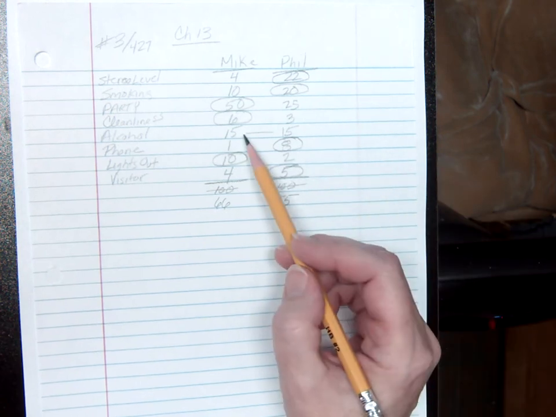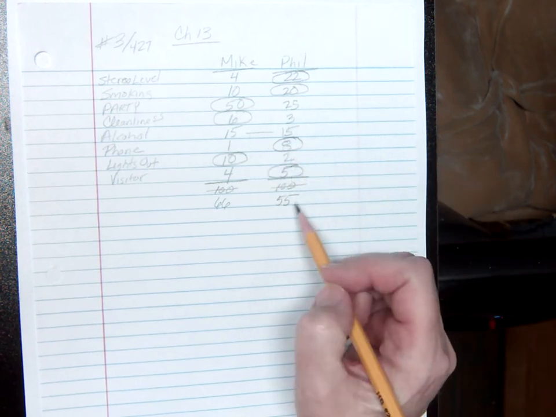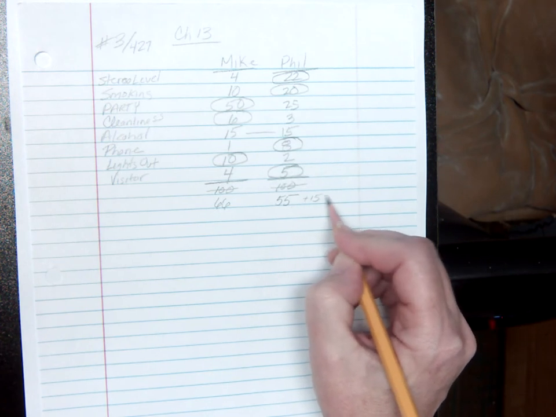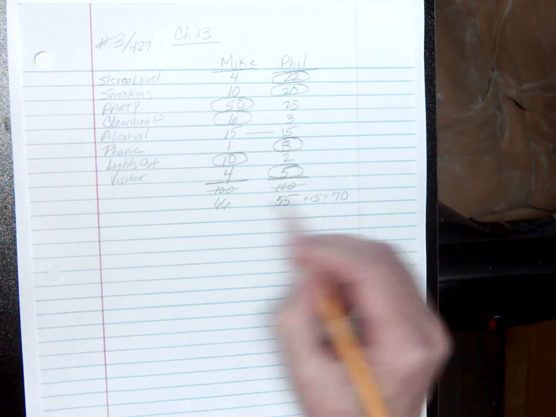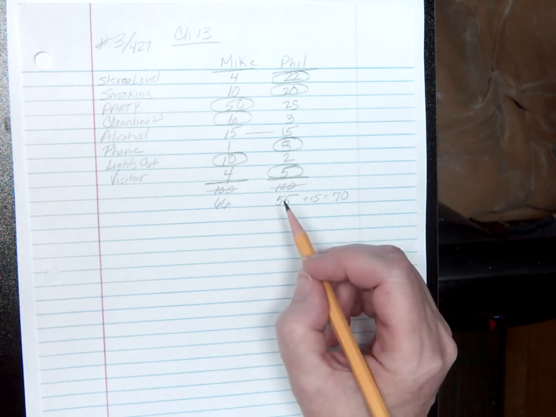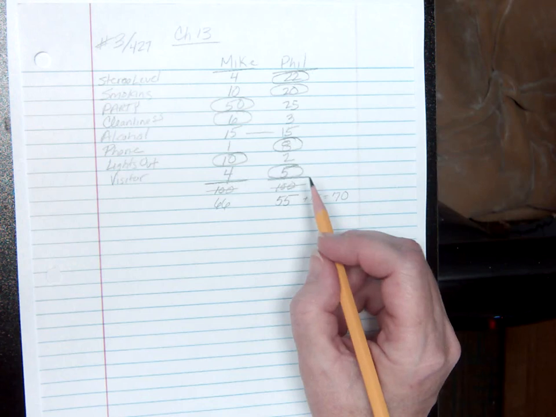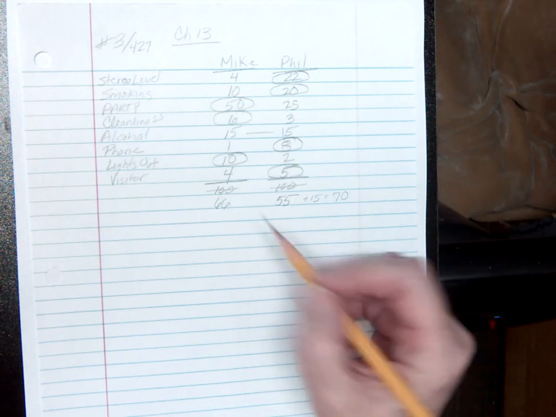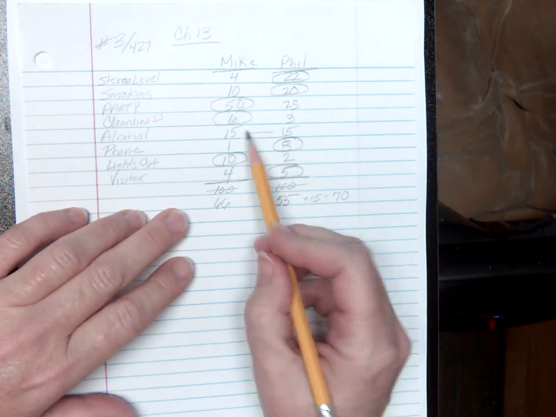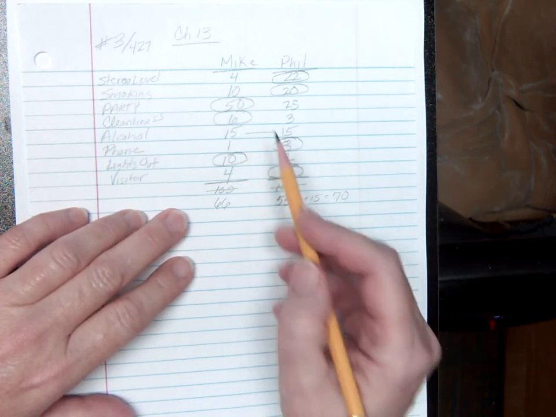If we take that 15 and we give it to Phil, though, it would take him to 70. And that would make him higher than Mike. And you can never allocate something that is going to move the other person above the person who had the highest points. So that tells us that this is what we're going to split.